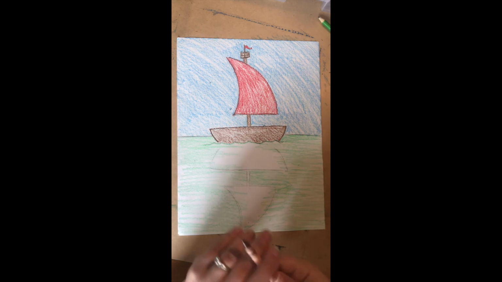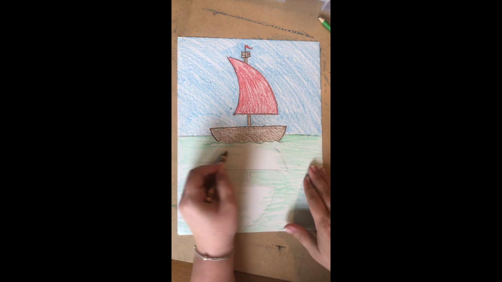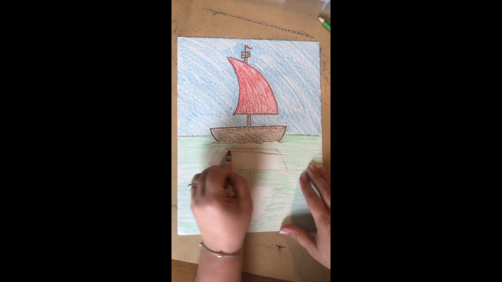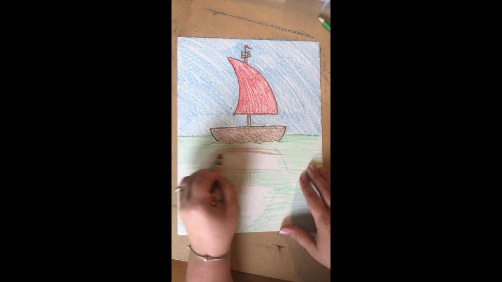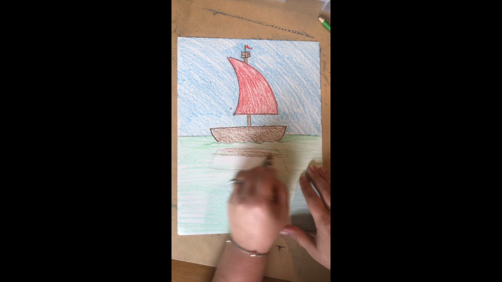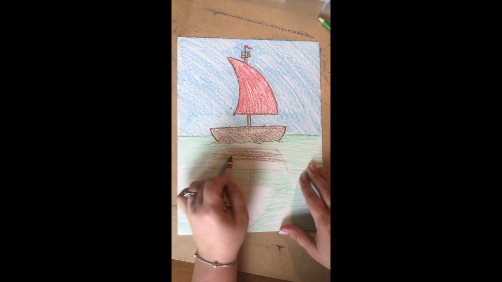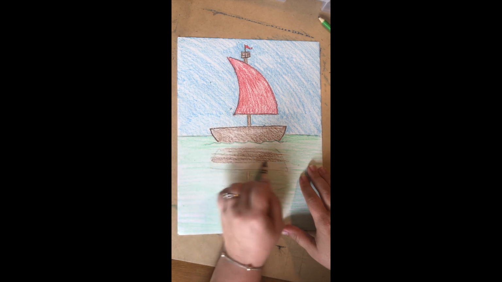Here we go. I'm going to use the same brown for my boat. And I'm going to start drawing irregular lines. You don't want them to all line up at the same spot, because again, it's reflecting off water, but it's going to be a basic shape.